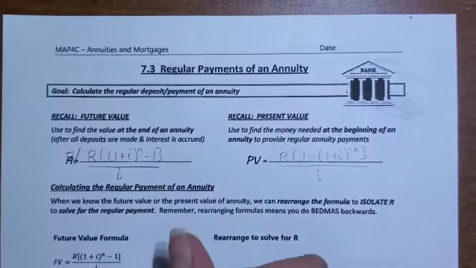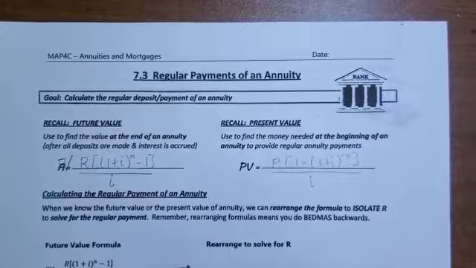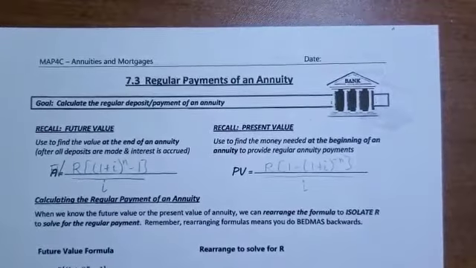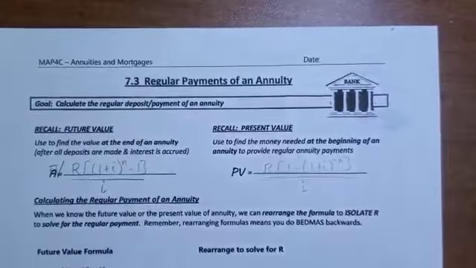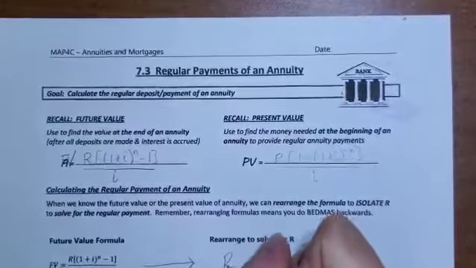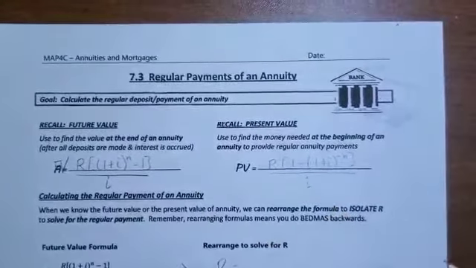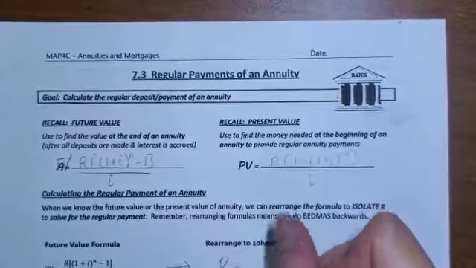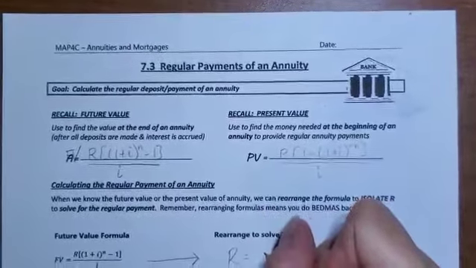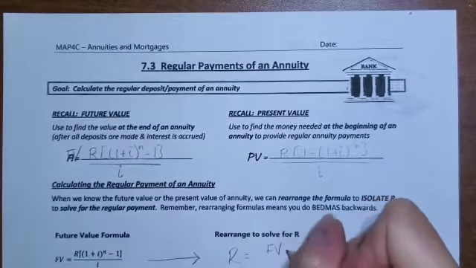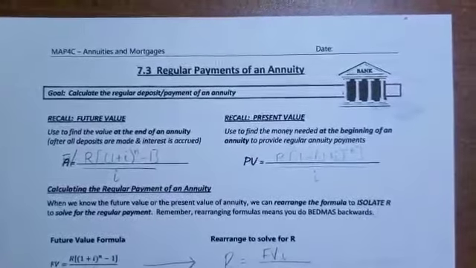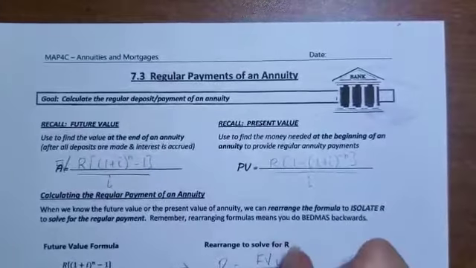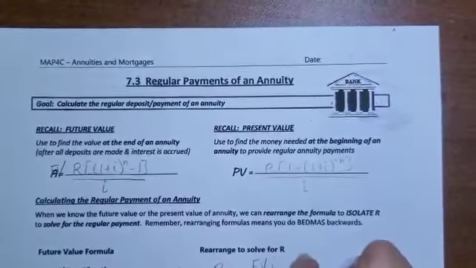So just to speed things up, when applying BEDMAS backwards, our formula for regular payment for future value is future value times i divided by our top bracket.